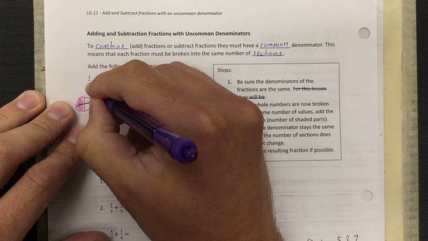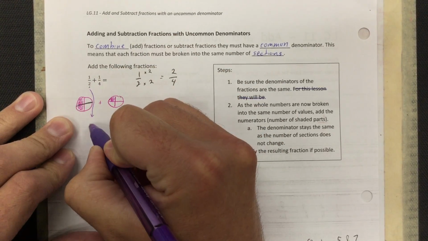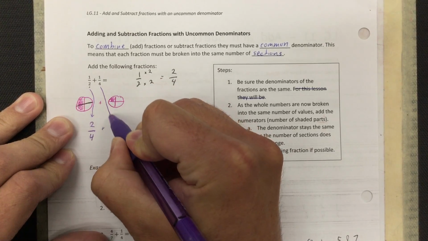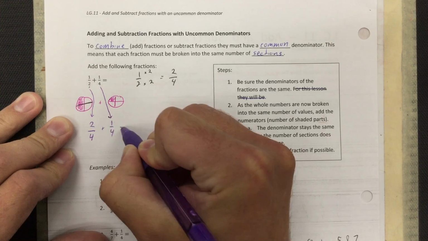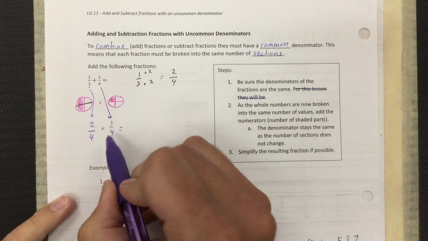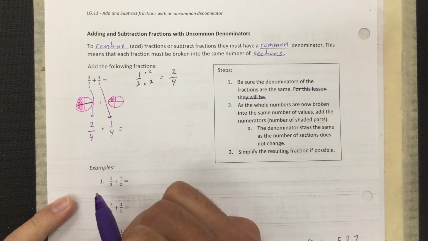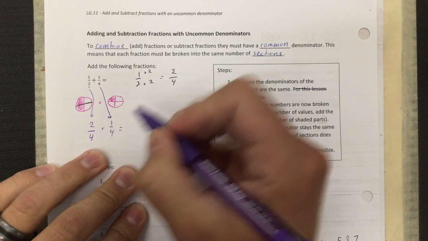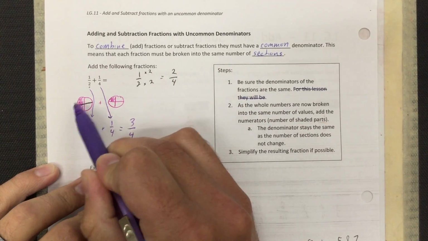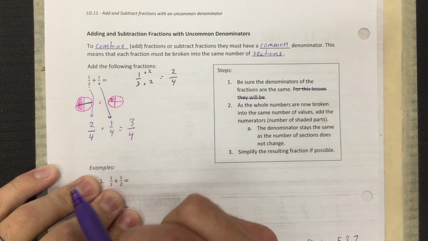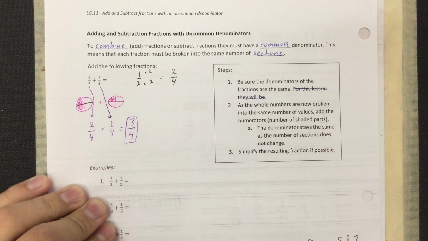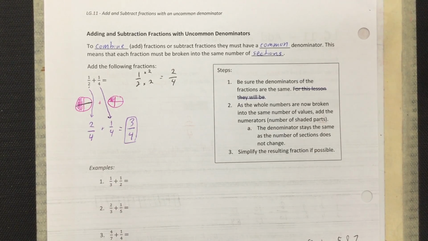So this one here, which we saw here as well, is 2/4. And this one here, we don't actually even need to change because it's already in 4s. And so it becomes 1/4. Now, to add these together, they have the same denominator, so we can in fact add. So 2 plus 1 is 3, and the 4s, of course, stay the same. So as you can see by the diagram, we have 3 quarter pieces. So our answer is 3/4.